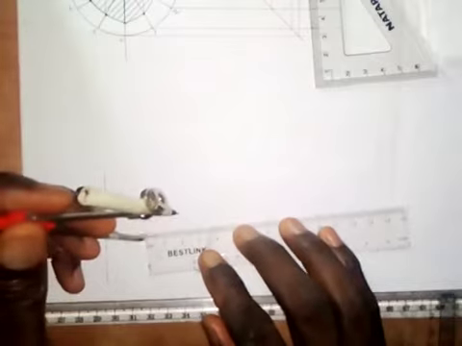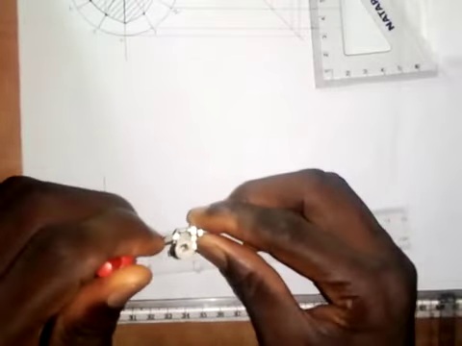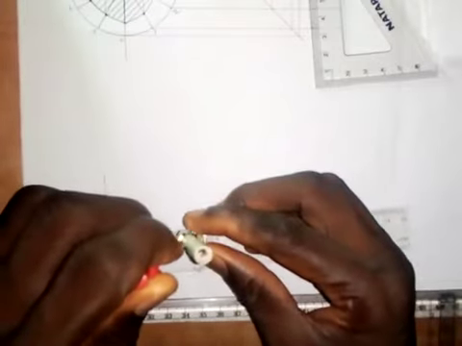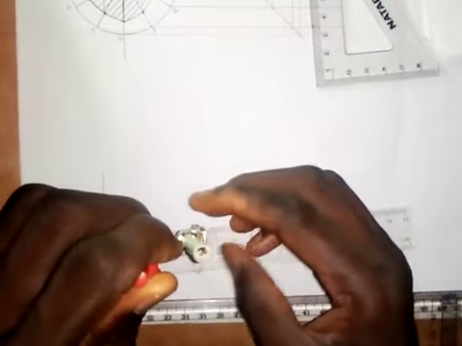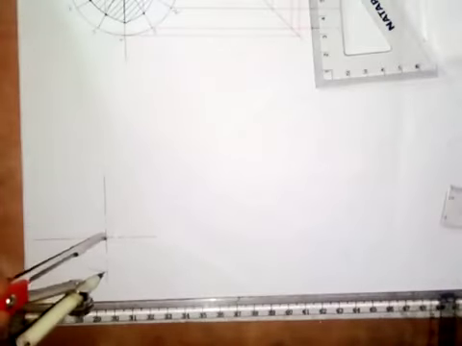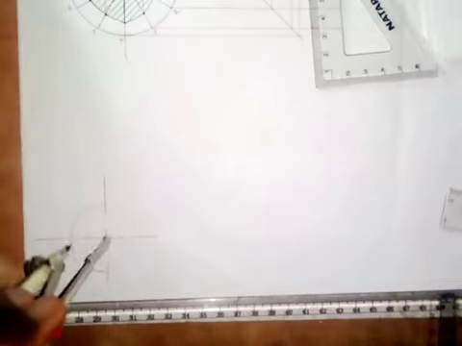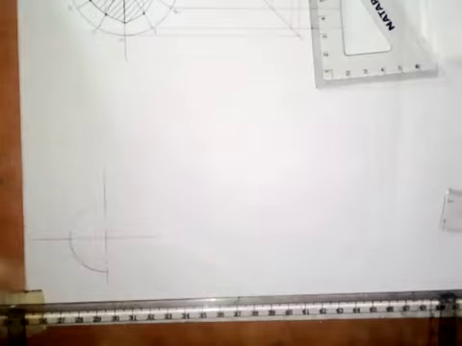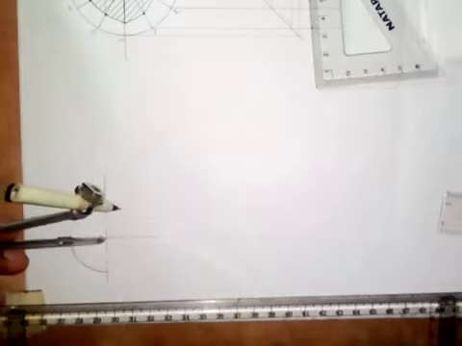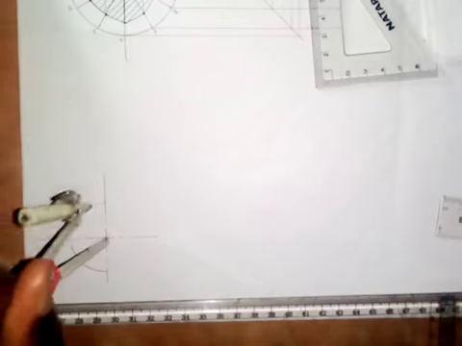Then I will take a measurement of 20 millimeters, which is the radius of the semicircle that we have on this side, as you saw in the diagram. If you have this question with you, just follow me. So we are going to draw a semicircle here like this. Okay, so this is the semicircle. It is not really visible.